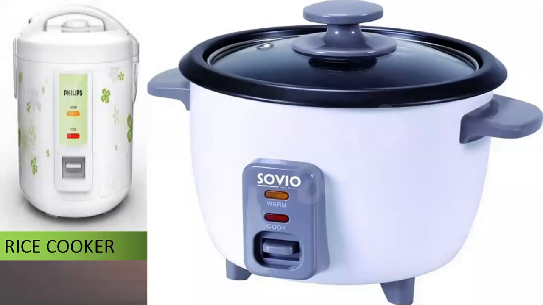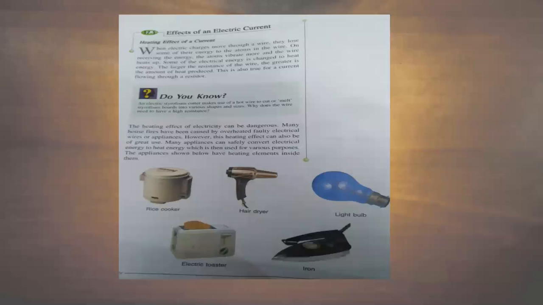मैं आपको पढ़ के बता रही हूँ कि हीटिंग इफेक्ट का मतलब क्या है. When electric charges move through a wire, they lose some of their energy to the atoms in the wire. On receiving the energy, the atoms vibrate more and the wire heats up. Some of the electrical energy is changed to heat energy. The larger the resistance of the wire, the greater is the amount of heat produced. This is also true for a current flowing through a resistor.